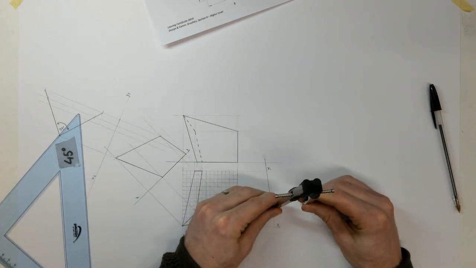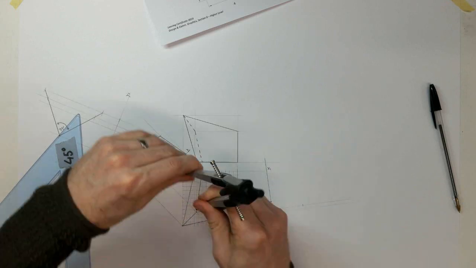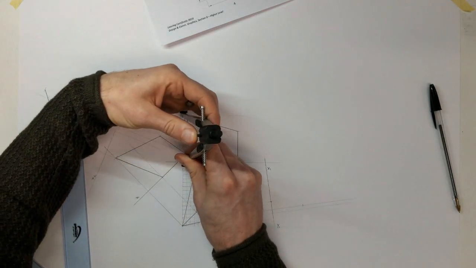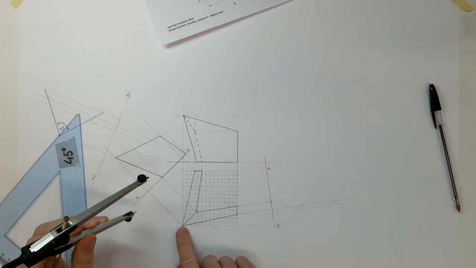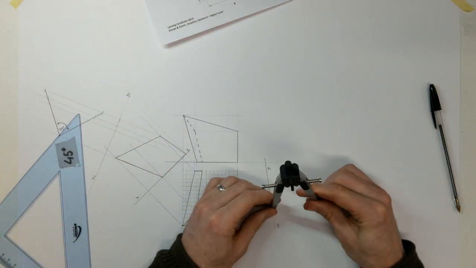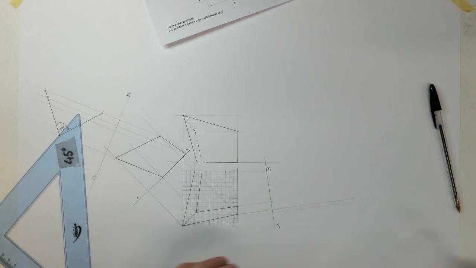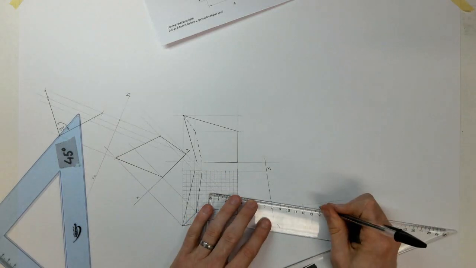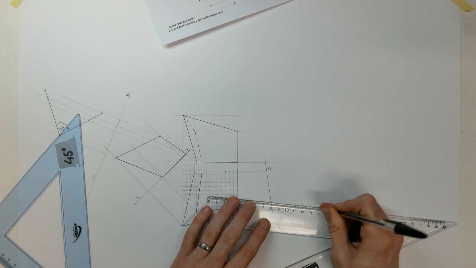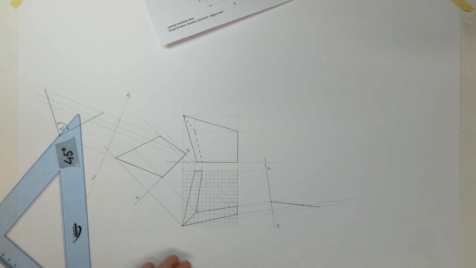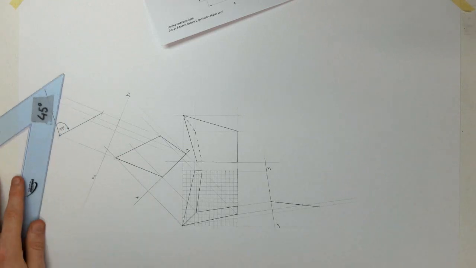Step it out. And finally, my height's 60. So that point, follow it out. There it is. Okay, so that is an edge view of that plane A.